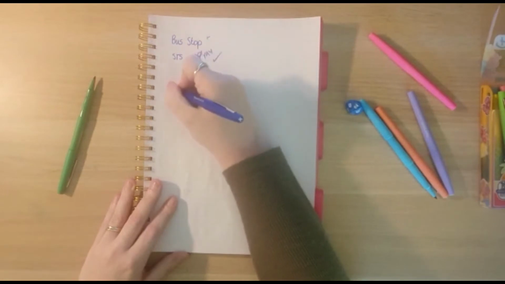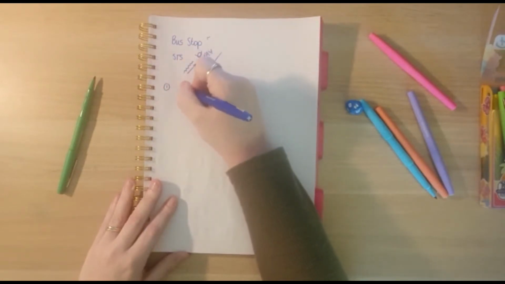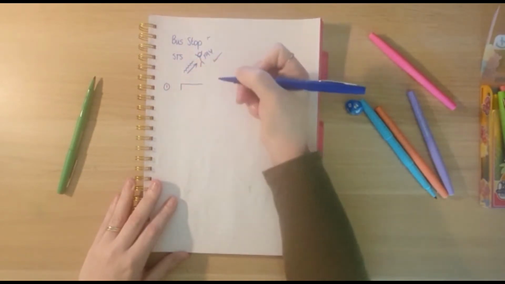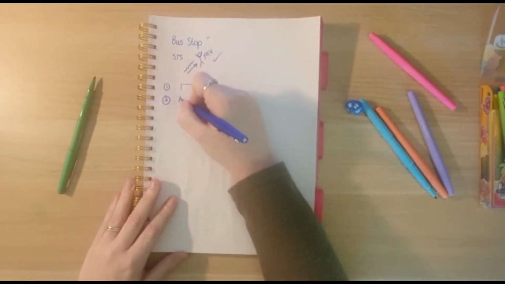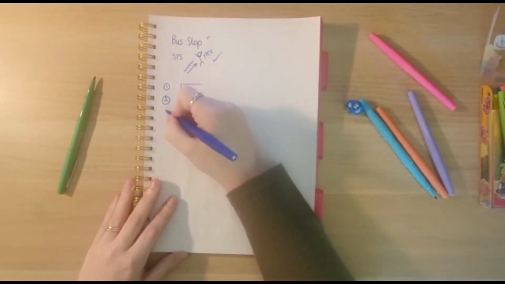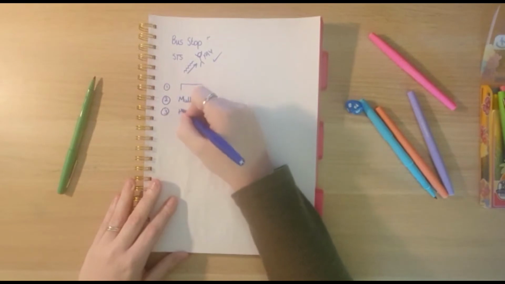So the first step to success is to draw our bus stop grid. The second is to think about the multiples, because we write our list. Then we think how many.